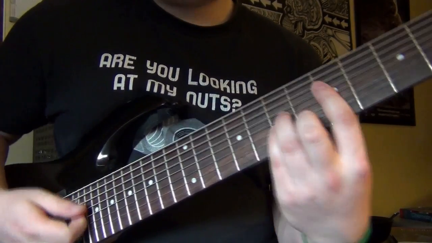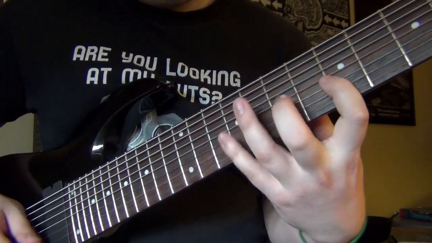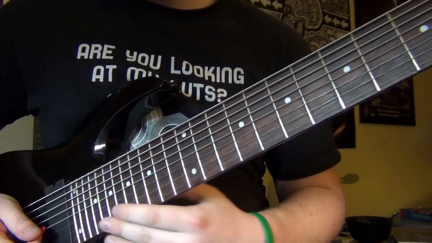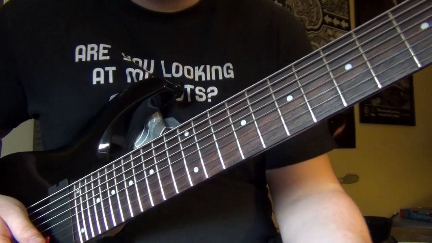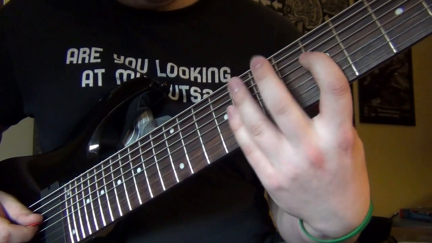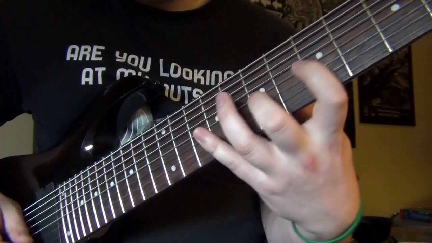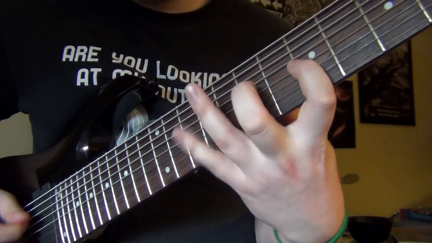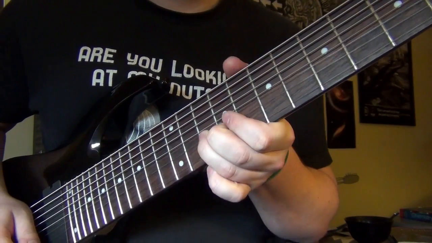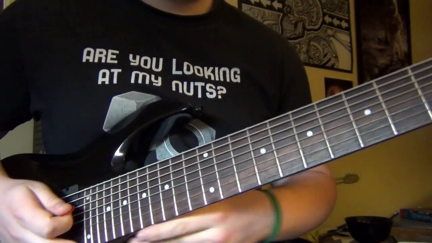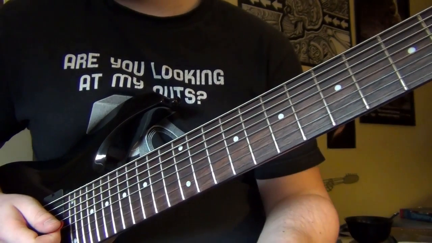Dorian, if you look at the actual key itself, now if you think for a second, what is D major? In the key of D major you have an F sharp and a C sharp.